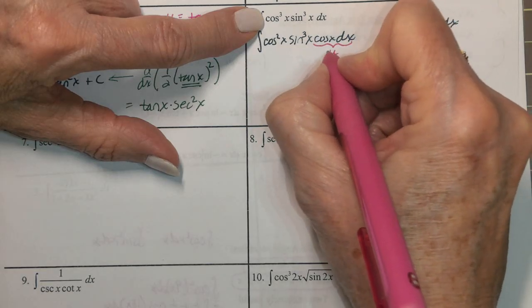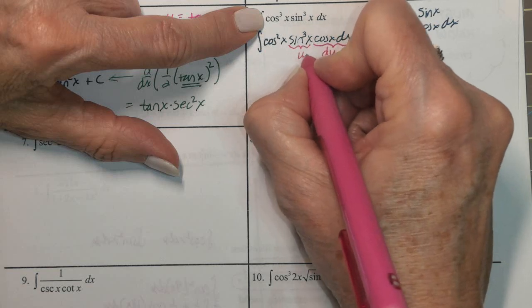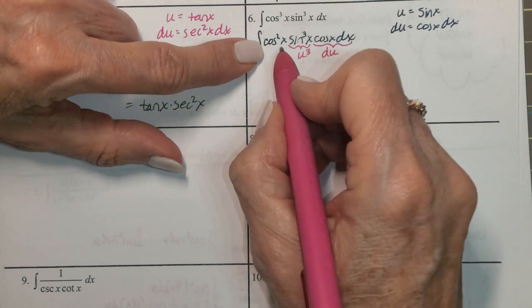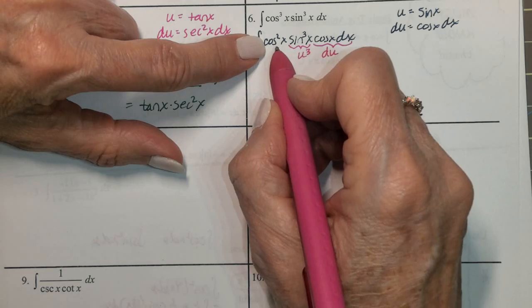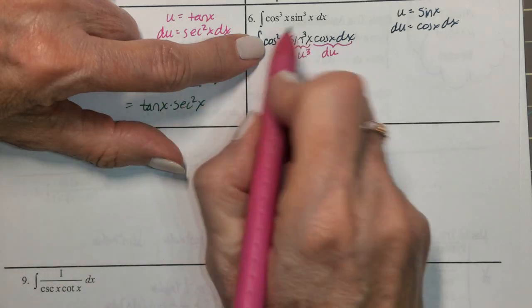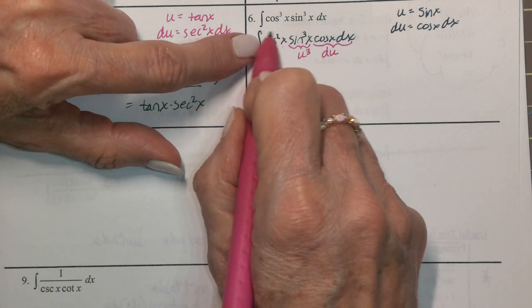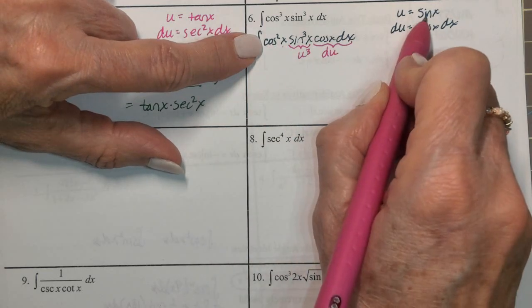Here's my du. Here is a u cubed. This is a problem because when you u sub, you have to have all u's. And I still have an x. That's a problem.